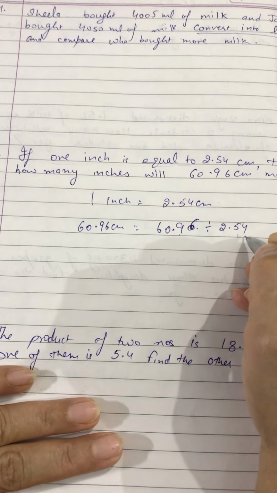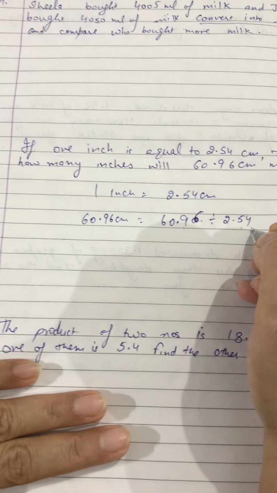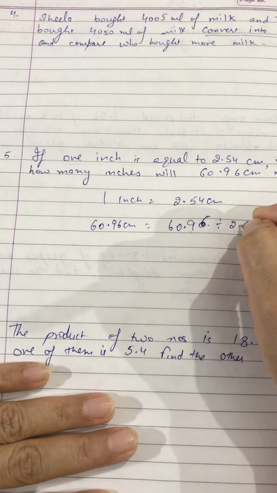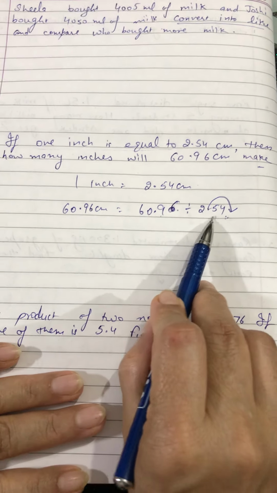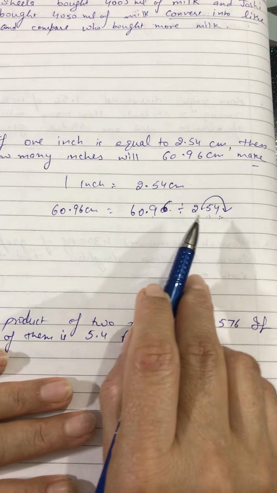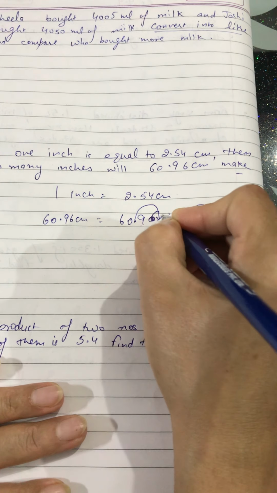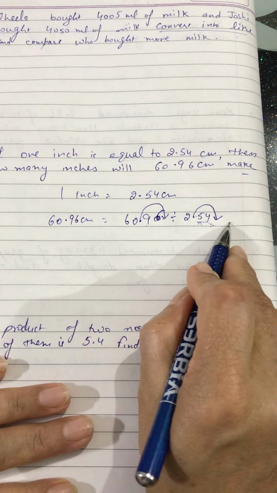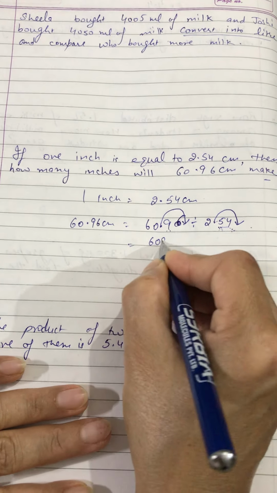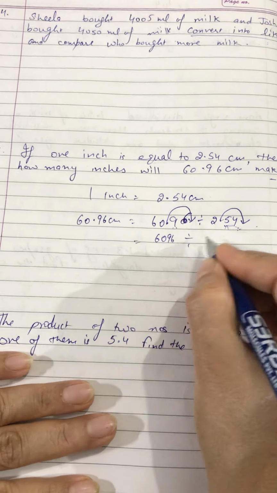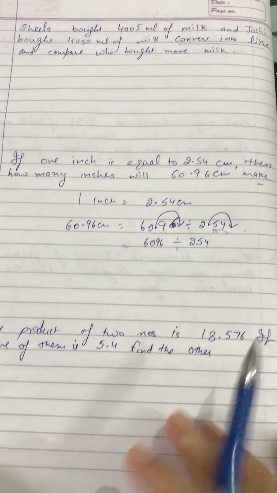Here it is the division of decimal number by a decimal number. Means there cannot be the decimal in the divisor. That I explained you in exercise 4.3. Now we will shift the decimal to the right end. Means we have finished the decimal from the divisor. By the same number of digits, we will shift the decimal in the dividend. Here I have shifted 2 digits to the right. Here also I will shift 2 digits to the right. The number will become 6096 divided by 254. Now this will be done by the long division.